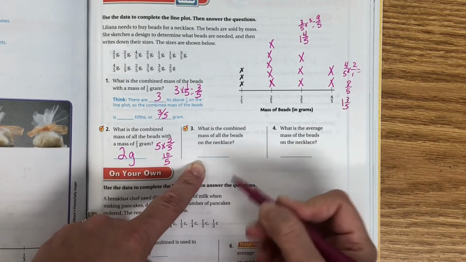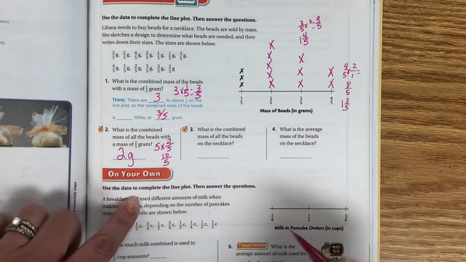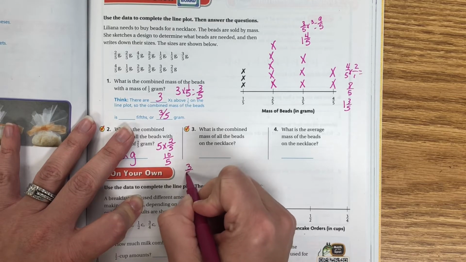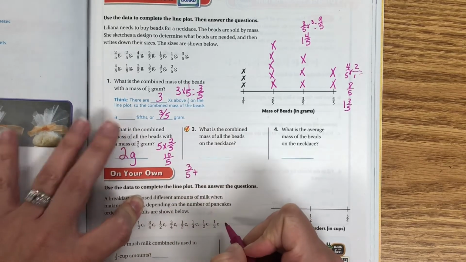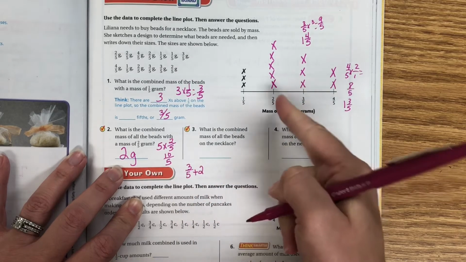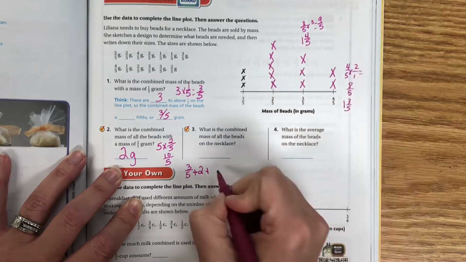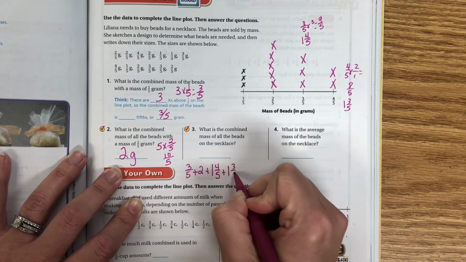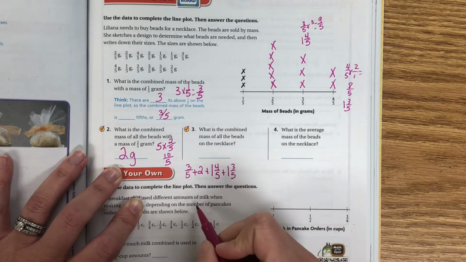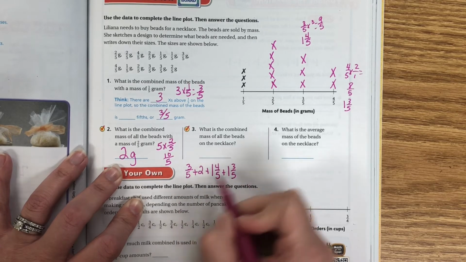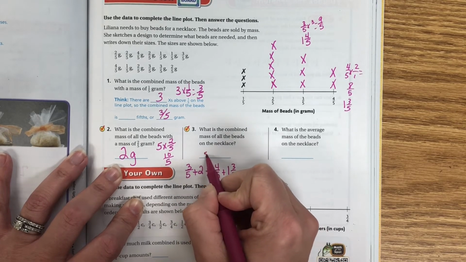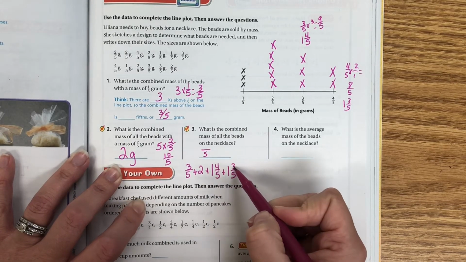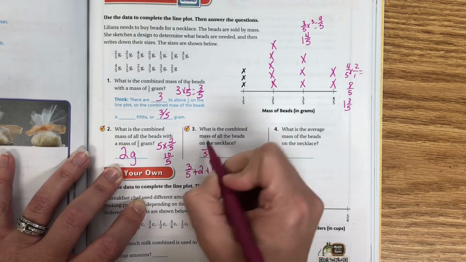Okay, so for number 3, you have to add all of your answers together. So for 1/5, I have 3/5 plus 2, because that's for the 2/5. 1 4/5 plus 1 3/5. I'm going to leave my denominator the same, and I'm going to add my numerators. 4, 5, 6, 7, 8, 9, 10.